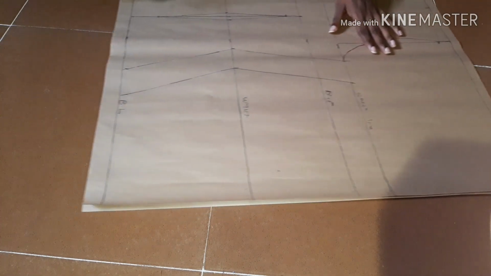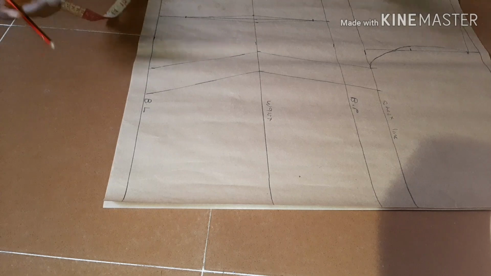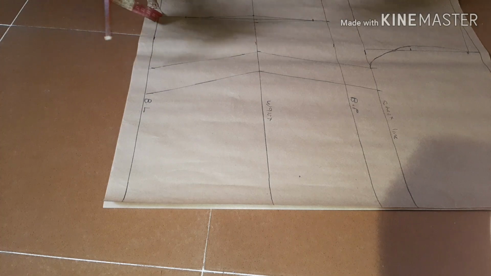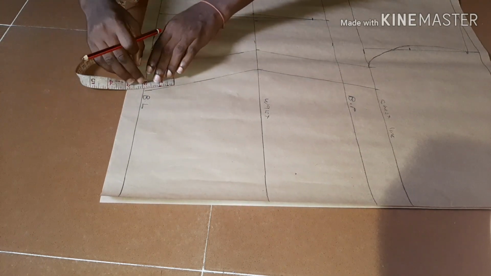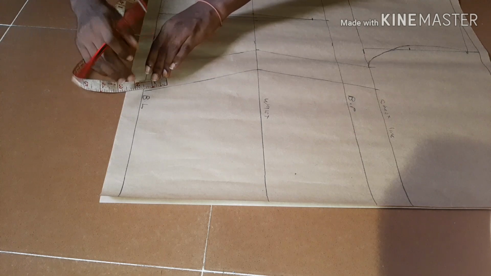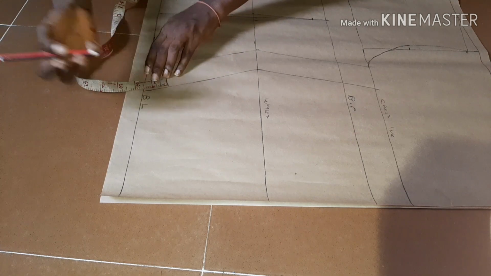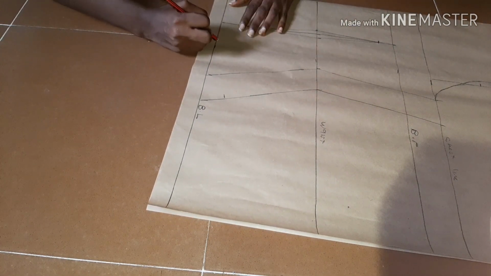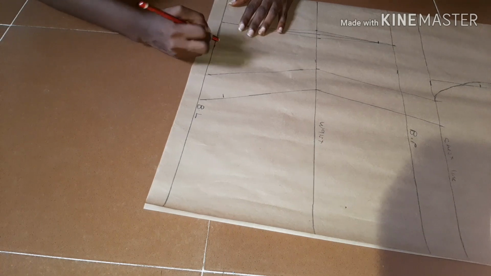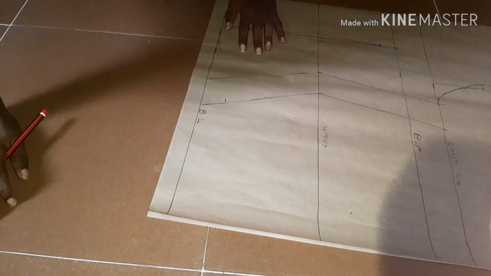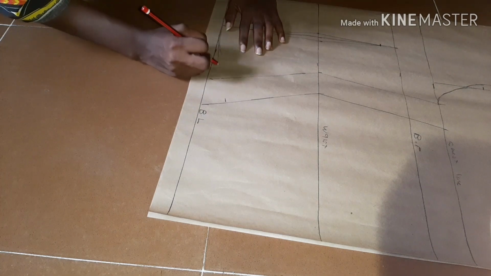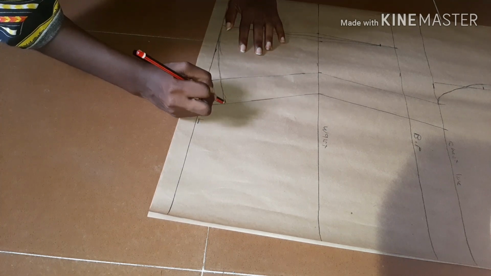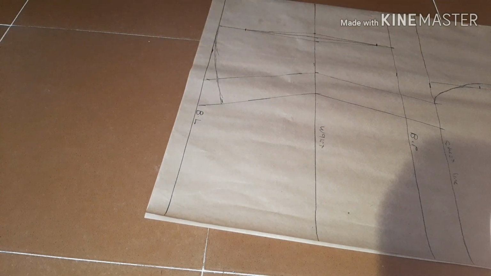Now, from this blouse length, you know our blouse is not always straight. If you're sewing just a blouse, it's not always straight. It tends to have a curve by the side. From the blouse length, from this edge here, I'm going to go up by 1.5 inches. 1.5 inches is more preferable for me. Then I'm just going to create a gentle slope to the 1.5 inch that I've marked. I hope you can see it clearly.